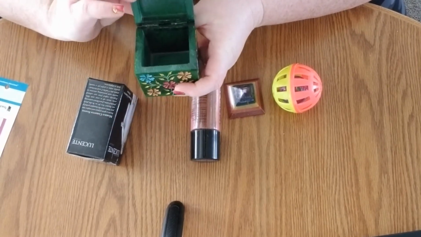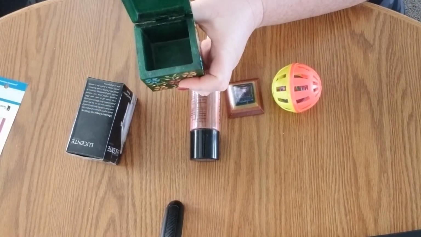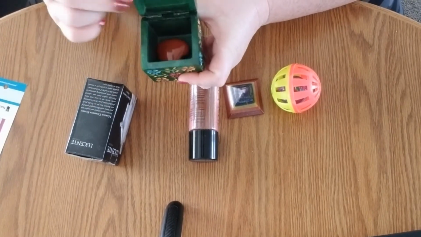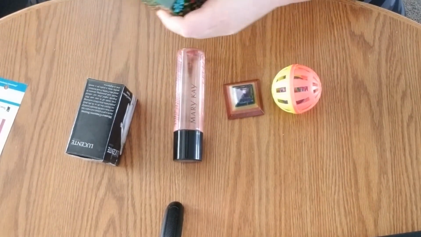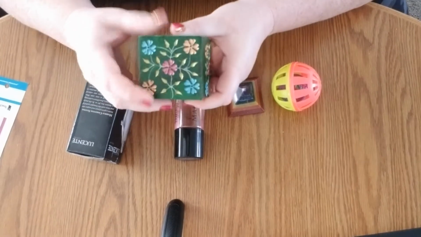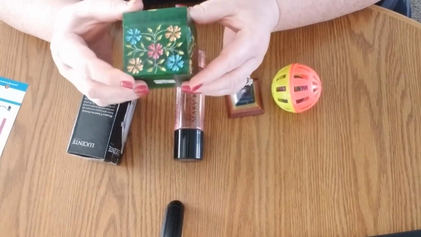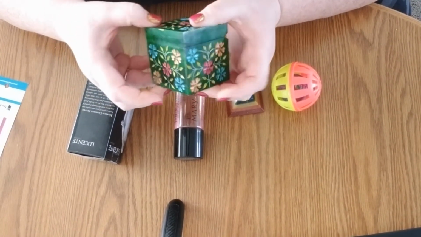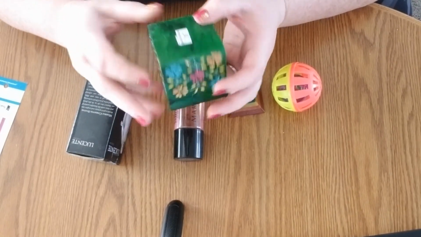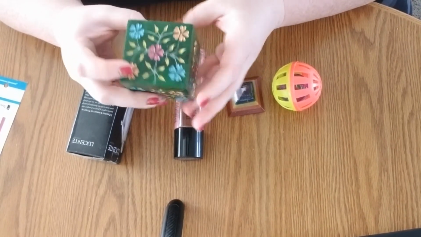This is a little box that opens up. I usually put little stones inside of it. It's kind of fun. So some people call this a box, but the word that we use is called a cube. Okay? So this is a cube.